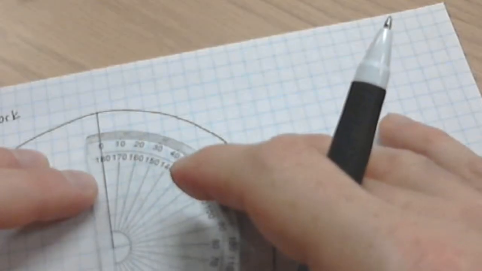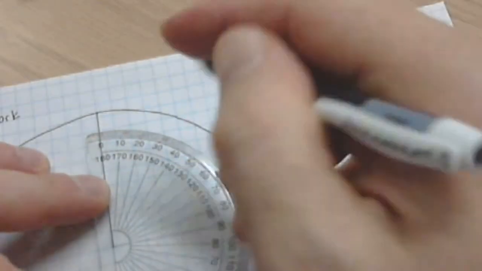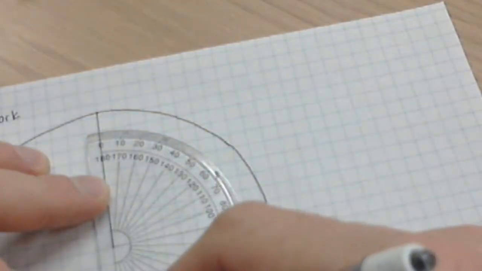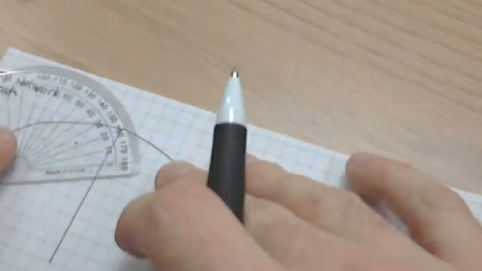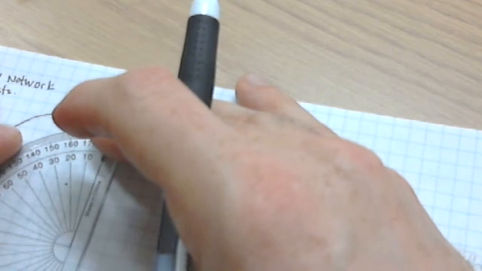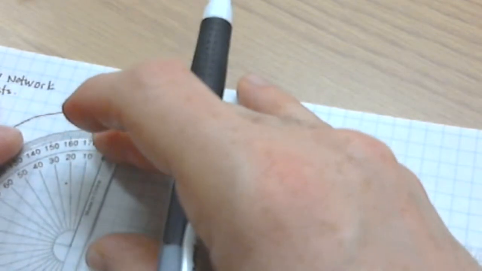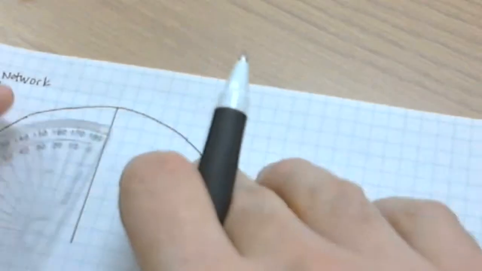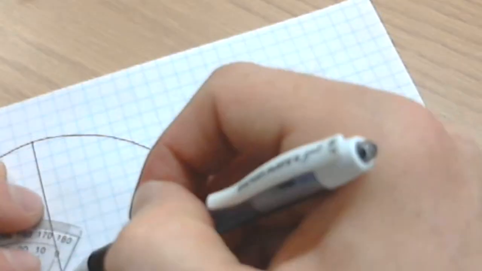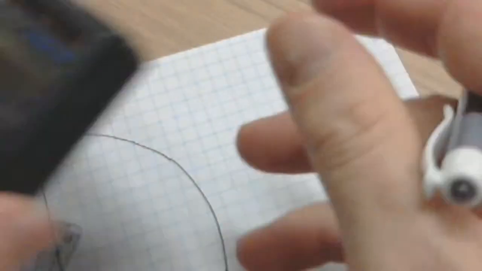So here's how I'm going to do that. Using my protractor, I measure out a full 180, which brings me over here. Then I need to go another 20 to get to 200, and then another 16, so I put a little dot. You can also look at it in reverse: 216 minus 180 gives you 36.